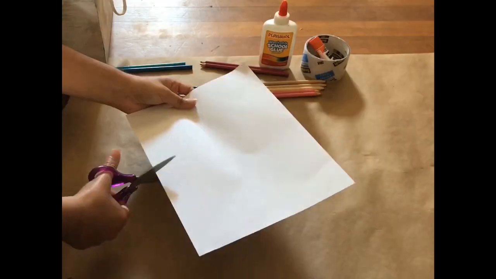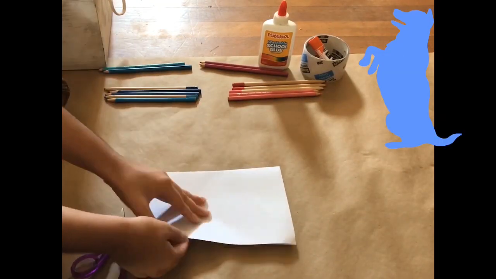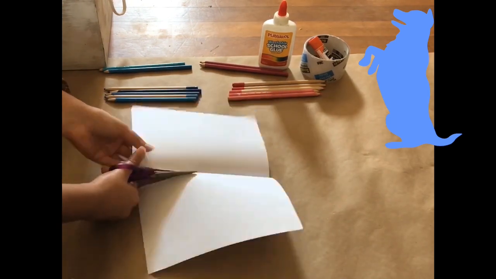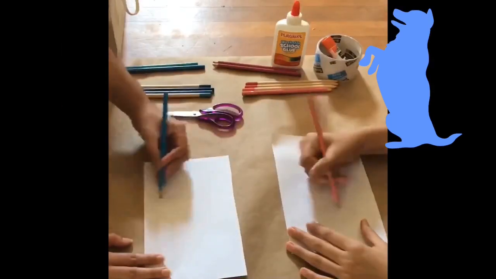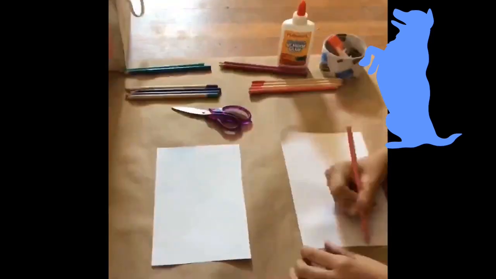We're going to be doing a 3D monochromatic forest, and we're going to start by cutting out a piece of paper, cutting it in half. And if you have a buddy, you can use the paper for them. If not, you can always save it for later.